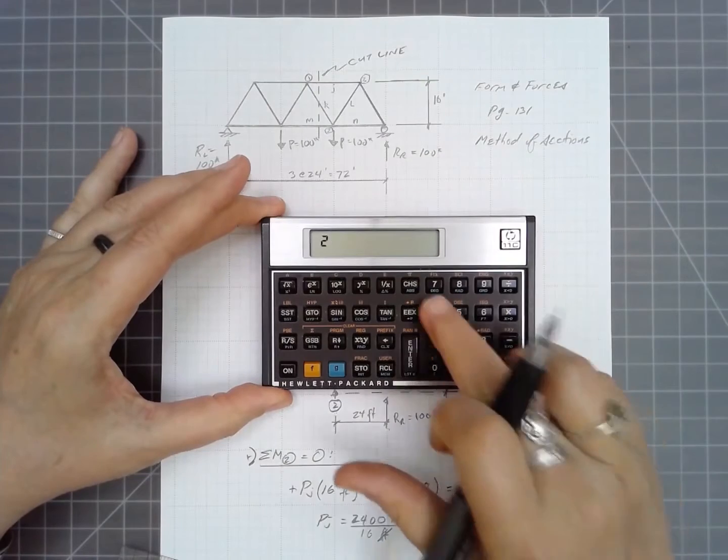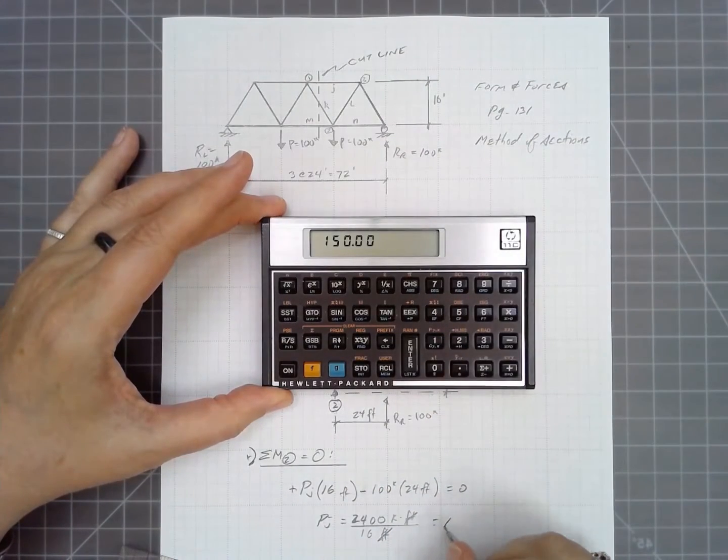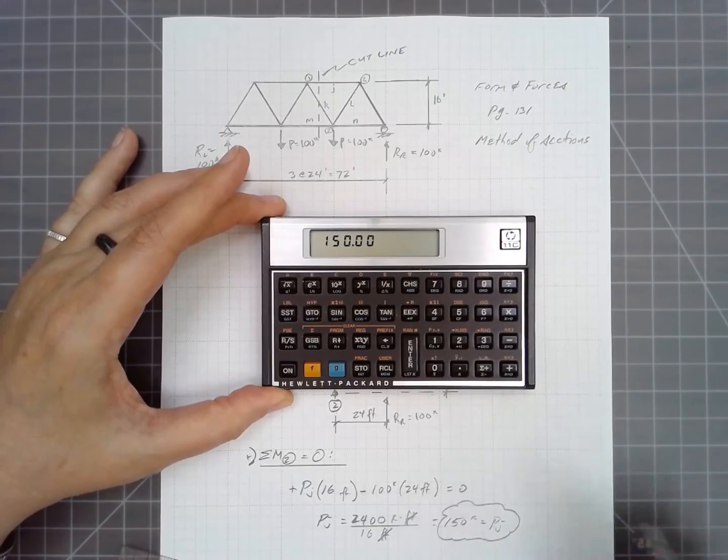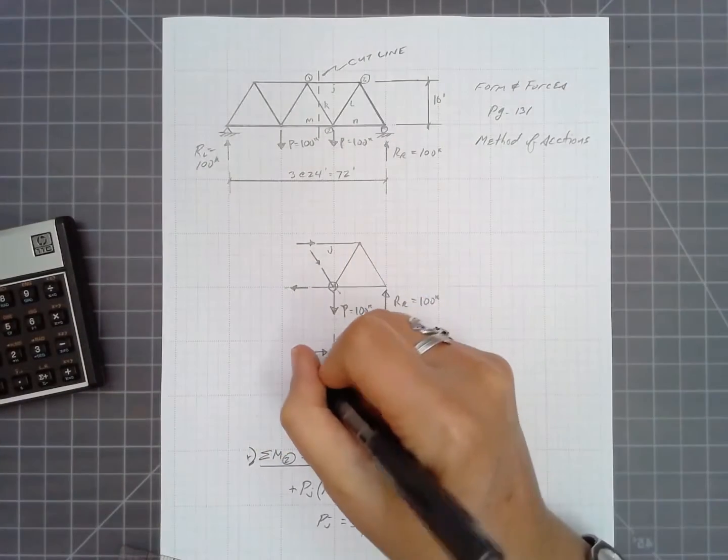100 kips times 24 feet, divide that by 16. And that gives us a force of 150 kips in member J.